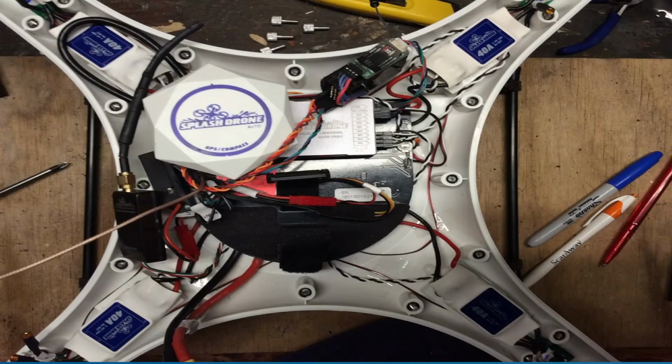So this is the image. The motors are not visible, but these are the ESCs which you can see, and this is the main PCB board, and this is the battery. Beside it is the battery.